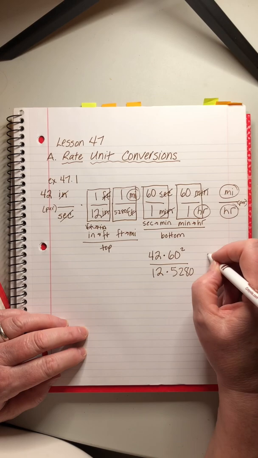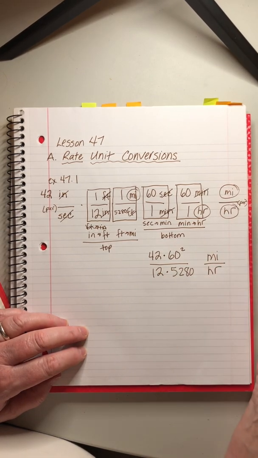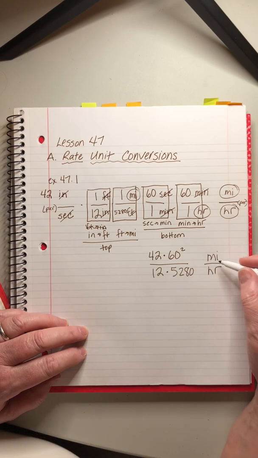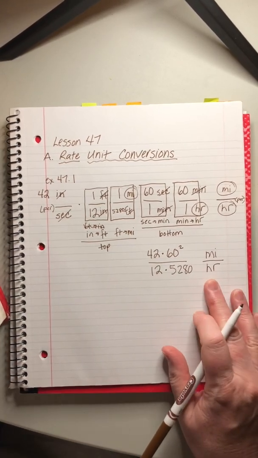And that will be miles per hour is the best way to write it, okay? We could write MPH, miles per hour, but we don't want to do that. We want to leave our rates in fraction form.